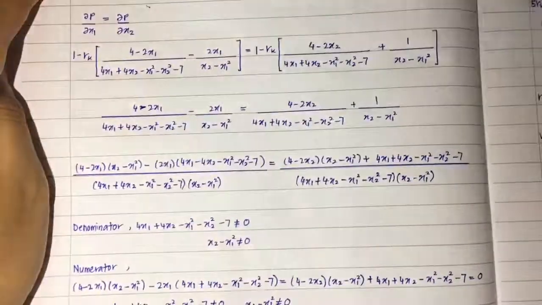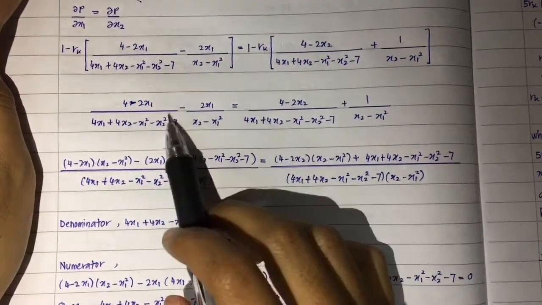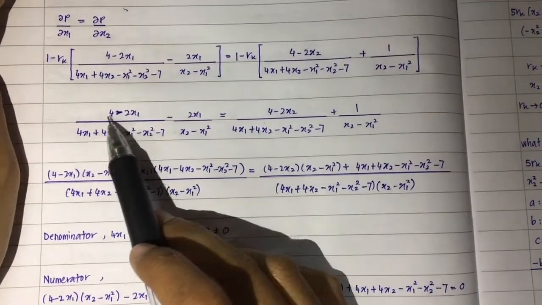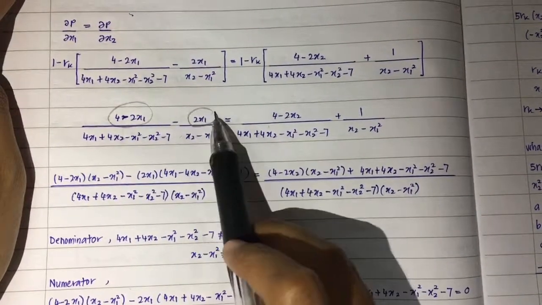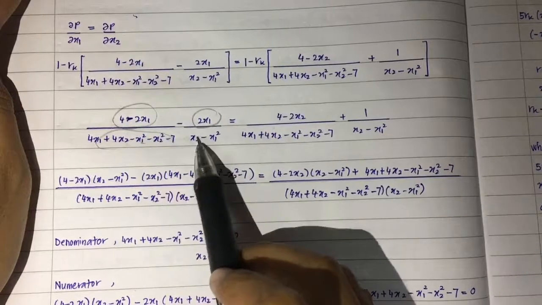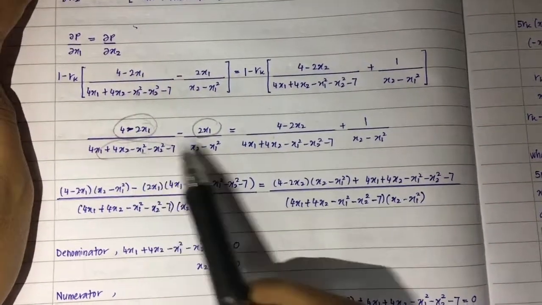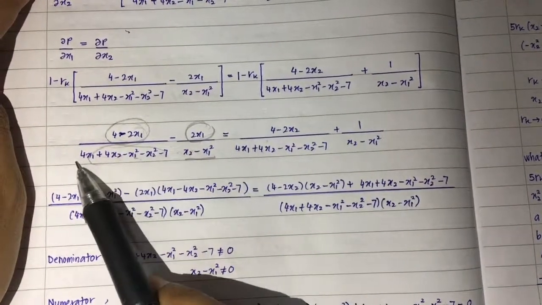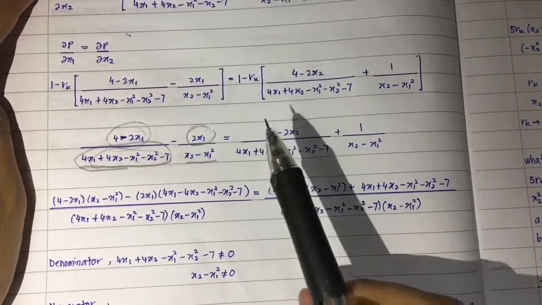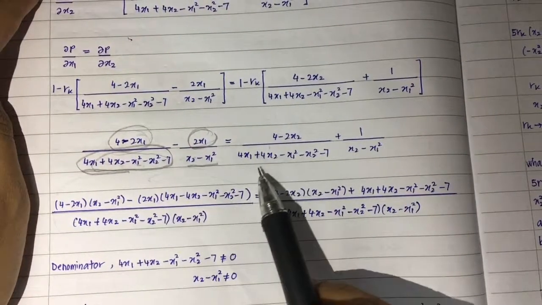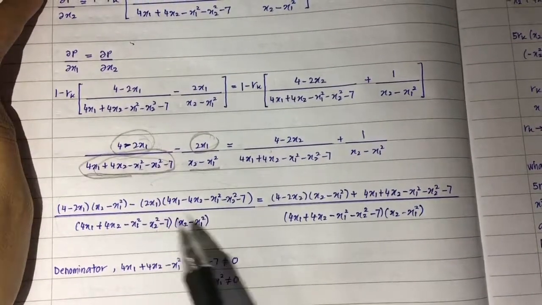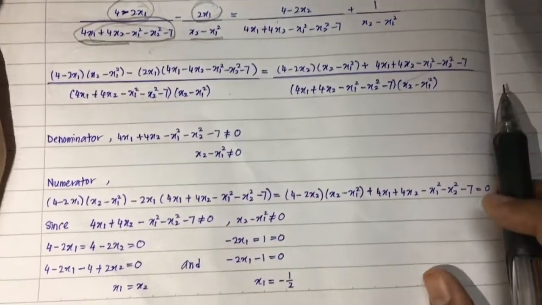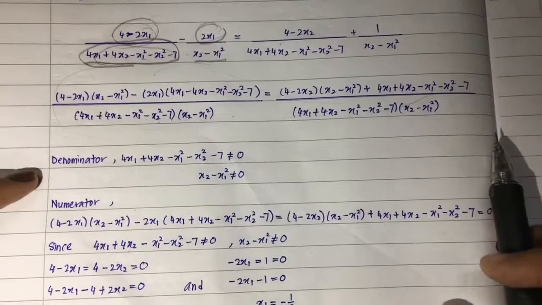Since we want to make the denominators of both sides, left hand side and right hand side, the same, because we want to add this one and this one, we have to make the denominators the same. So this one we will multiply with x2 minus x1 squared, and this one we will multiply with this, right? So we will get it like this. Both this one is on the left hand side, and on the right hand side we also have to use that method too.